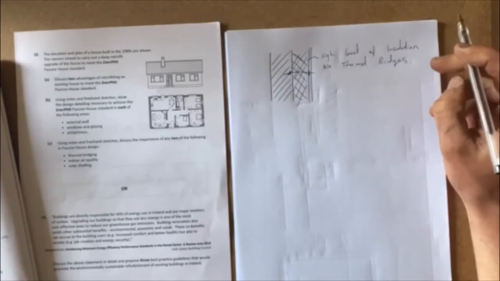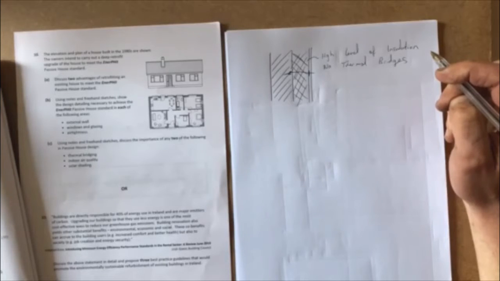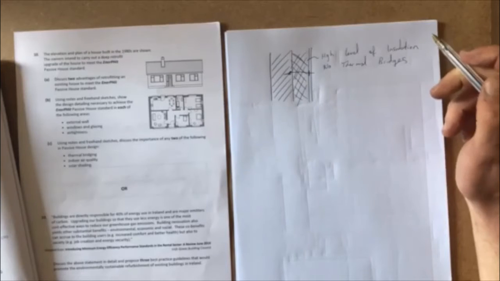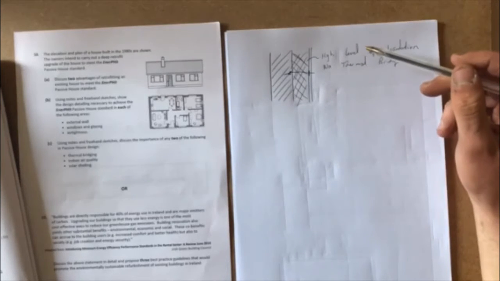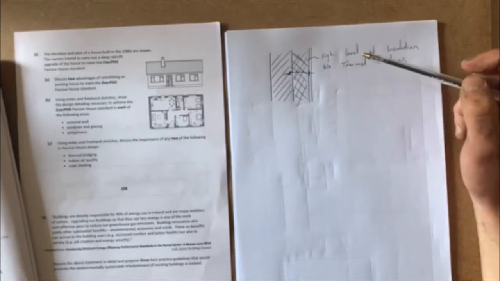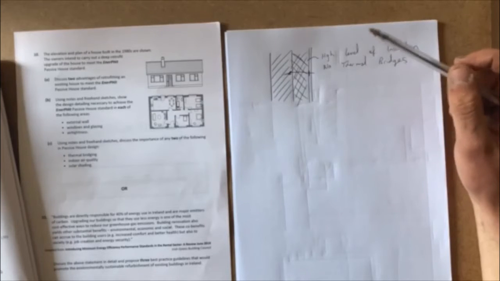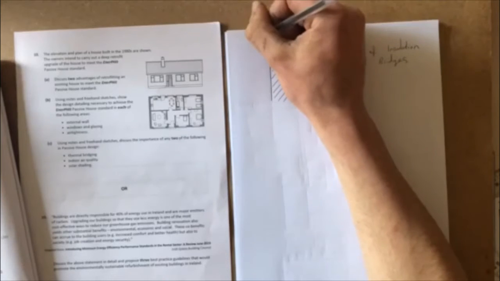What else? That's our two big ones for the walls. Just a high level of insulation and no thermal bridging, and that's all you can really do to the external wall. That's the external wall.